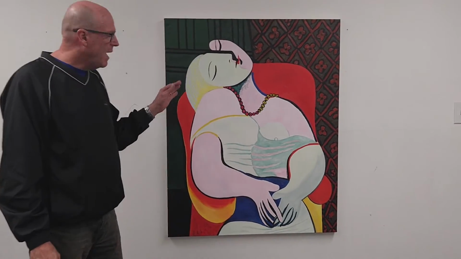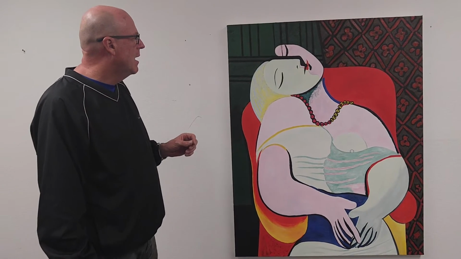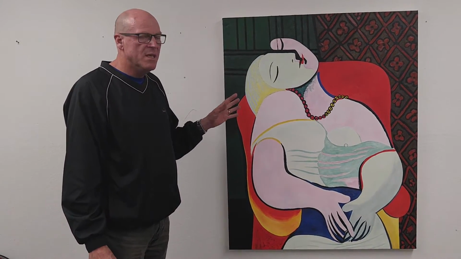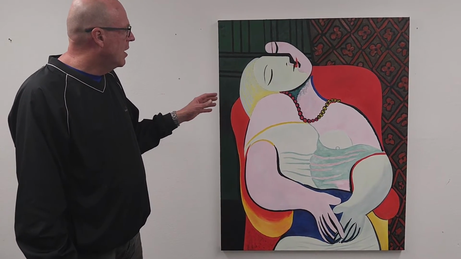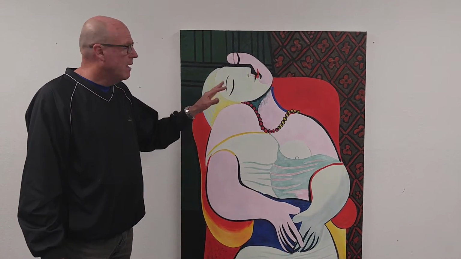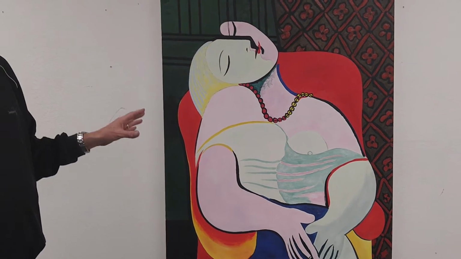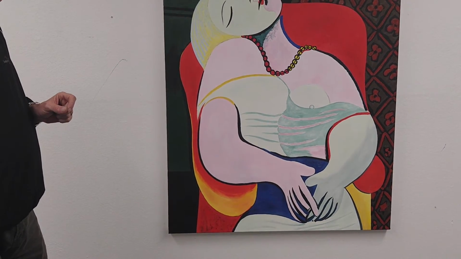Now, I actually painted this, as I painted most of Picasso's paintings, often using the same format. I'll usually go from a screen and paint throughout that, creating almost virtually the same concept.